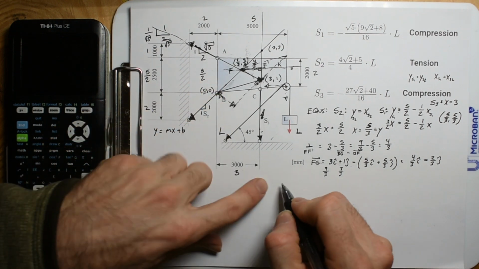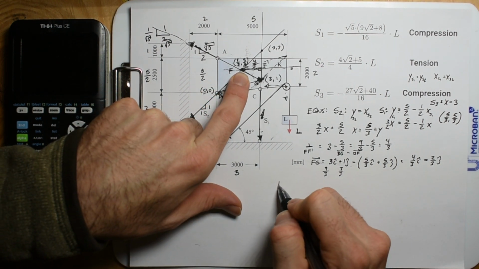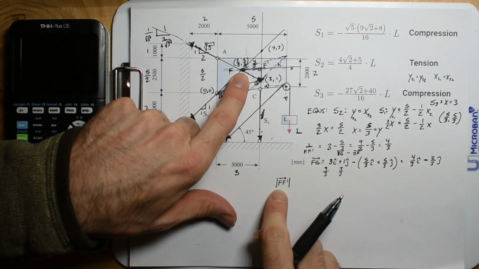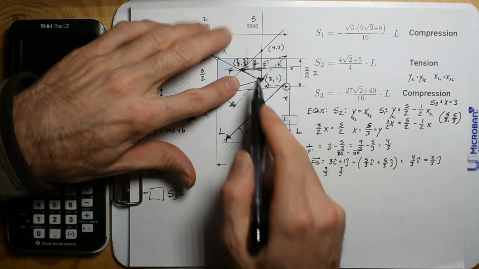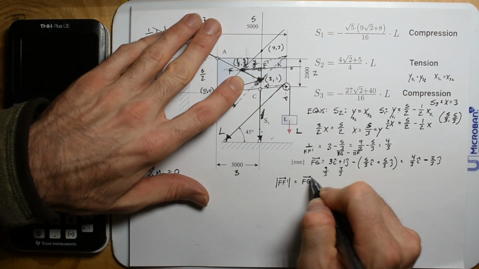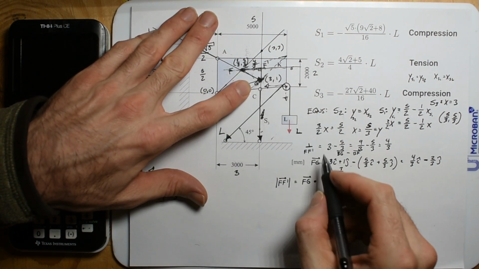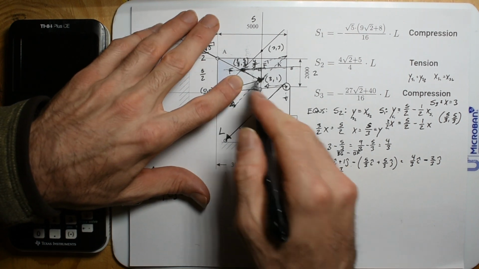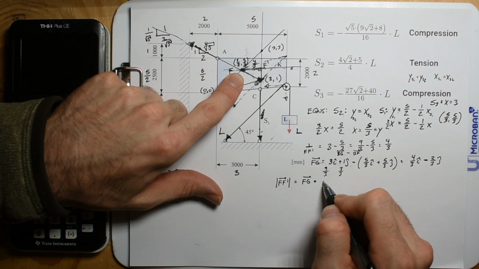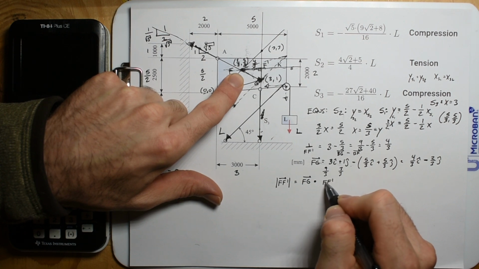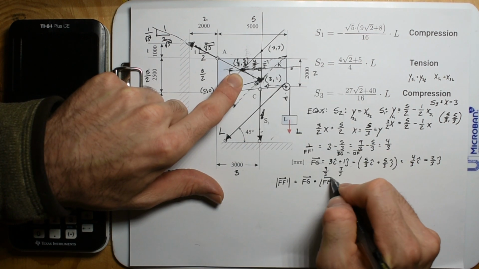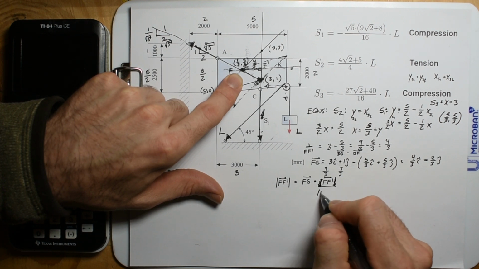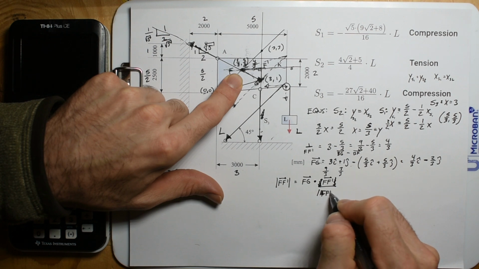So we want to know this perpendicular distance f to f prime. It's a vector, but I'm going to do absolute value. That's how we say the magnitude. And the magnitude of that is the vector FG, which we dot product with the unit vector, which, one way to write it, is just that vector, f to f prime, divided by the absolute value of f to f prime.